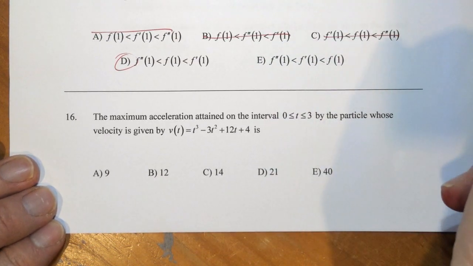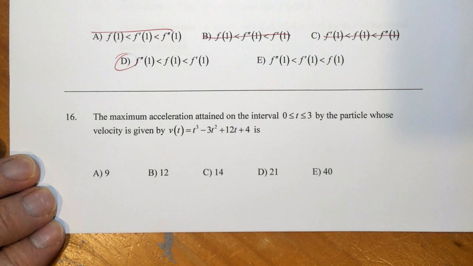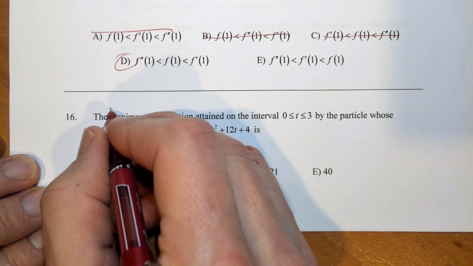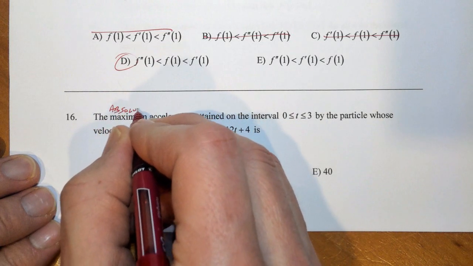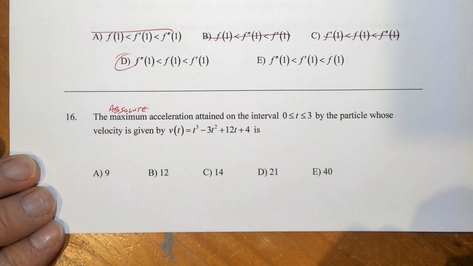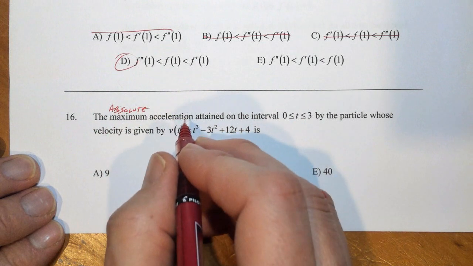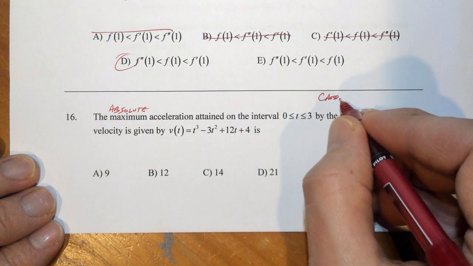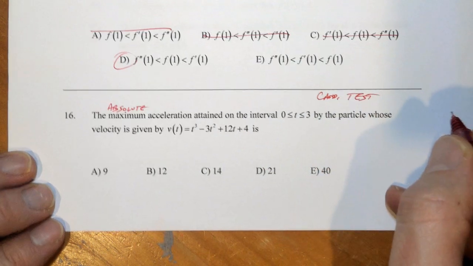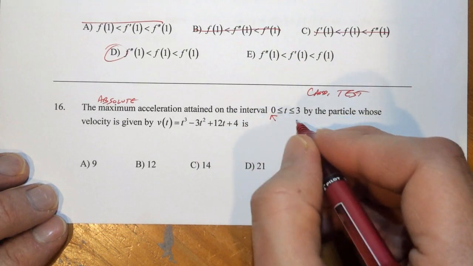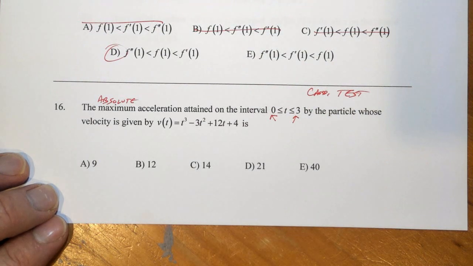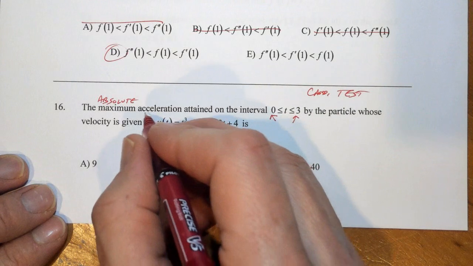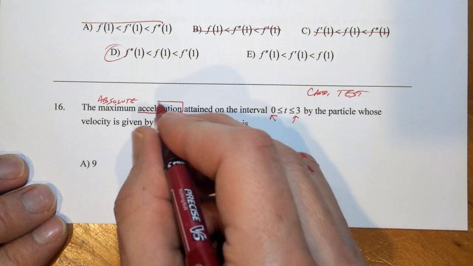16. Maximum acceleration attained on this interval. Okay, so maximum acceleration. We don't see the word here, but it is understood that we are looking for an absolute max. An absolute max of the acceleration. All right, so we're doing a candidates test, which means we need some candidates. Oh, there's two of them, 0 and 3. Our other candidates are going to be the critical numbers of the function that we're looking for. We want the acceleration function's critical numbers.